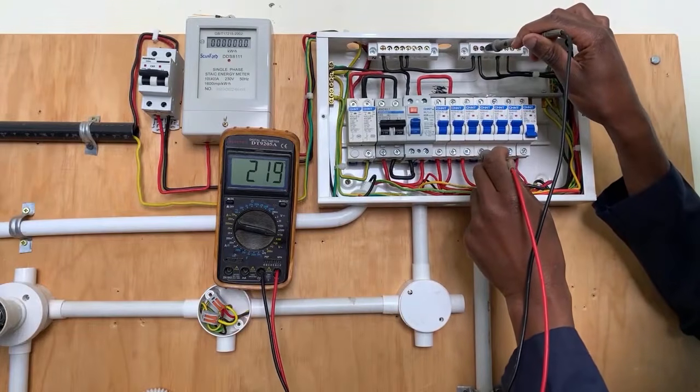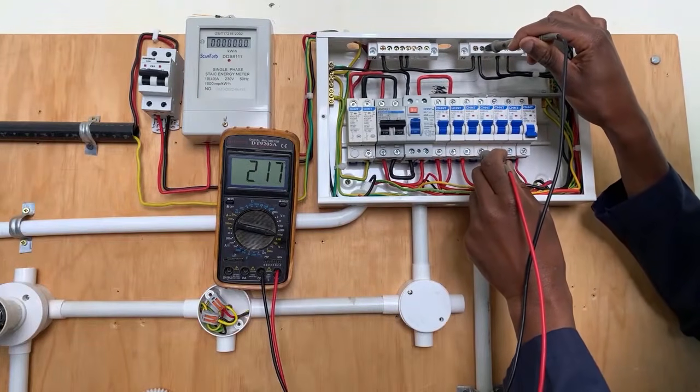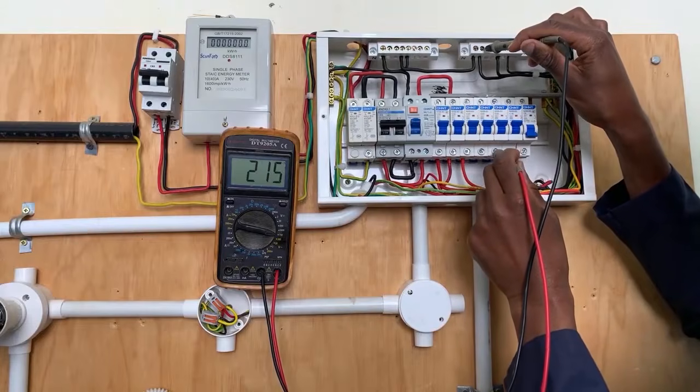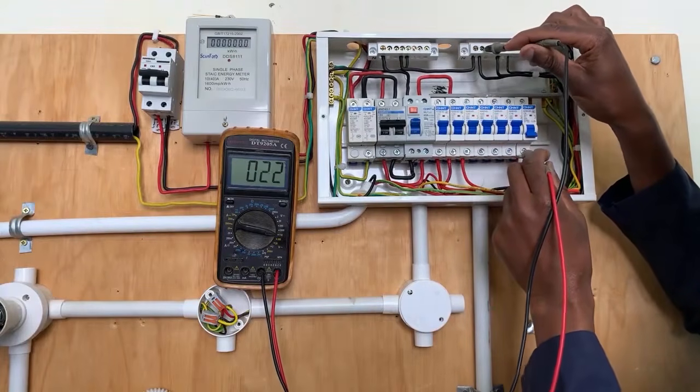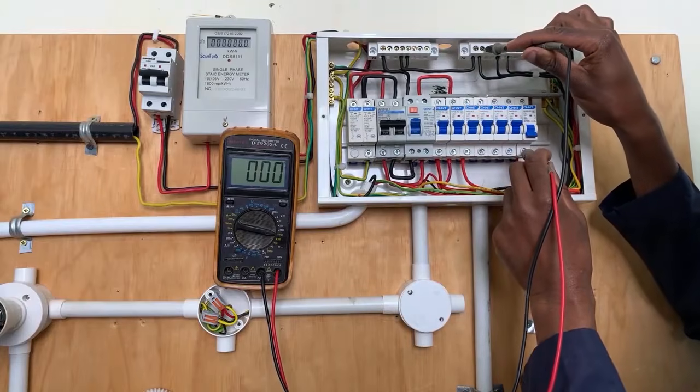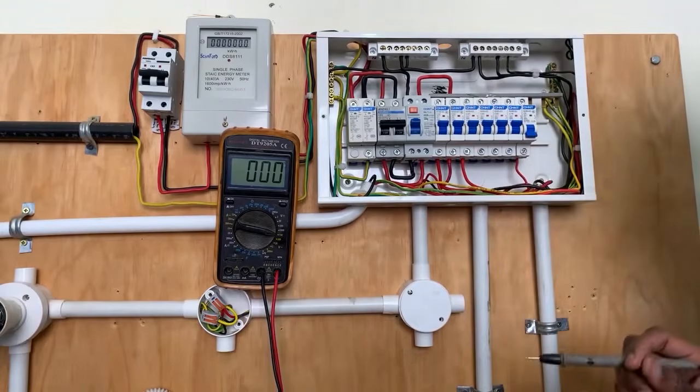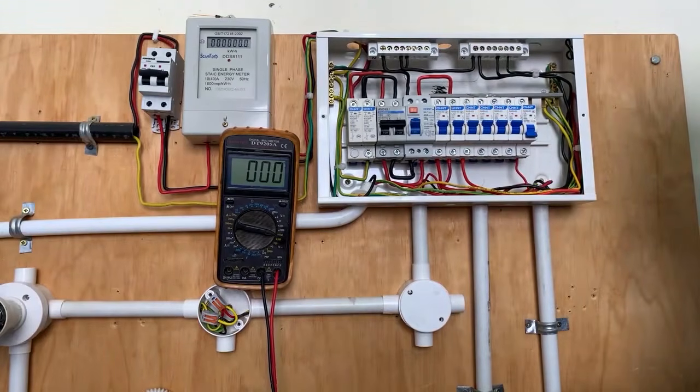All of those MCBs have an output 218. Lastly, we have 0 for the MCB that has tripped, meaning that voltage is not going through.